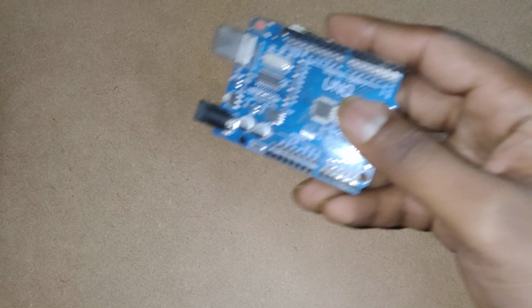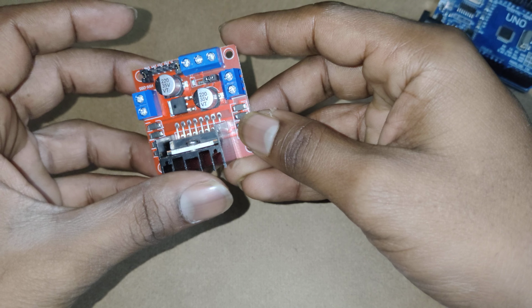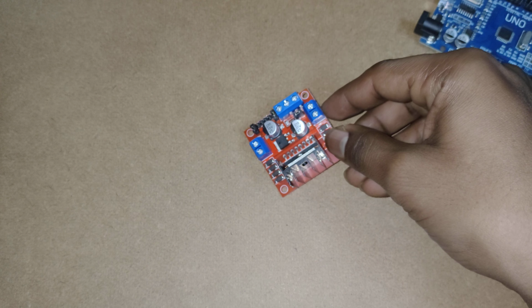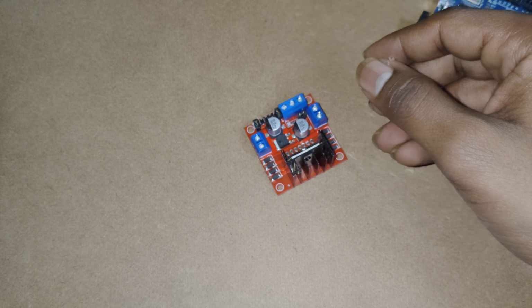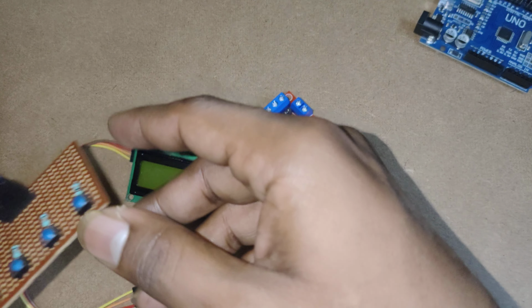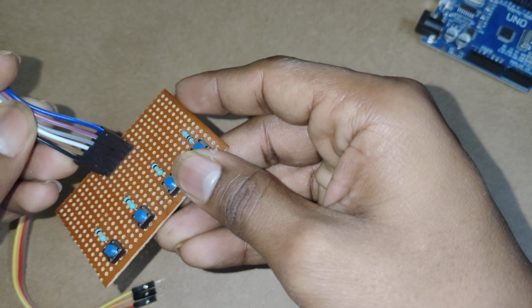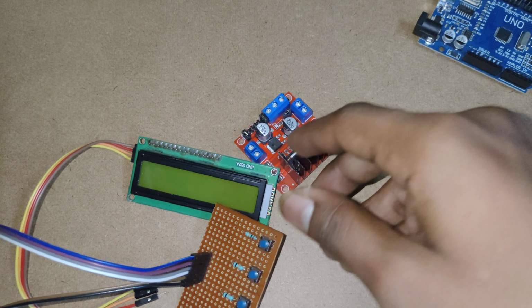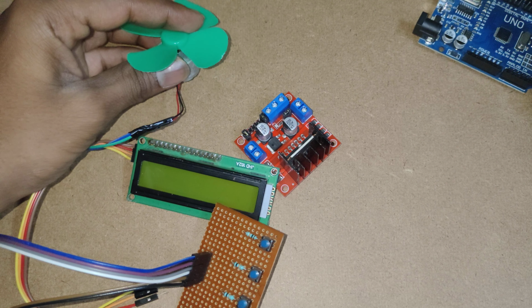Here are the components you need for this project: an Arduino Uno, L298 motor driver module, 16x2 I2C LCD display, 4 push buttons for controls, a DC motor with connecting wires.